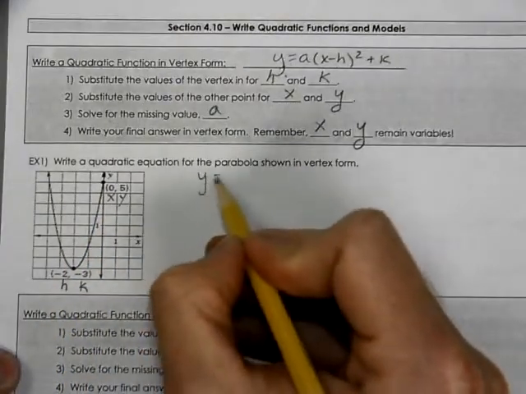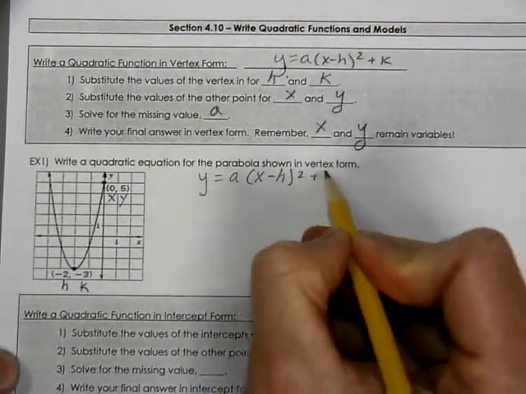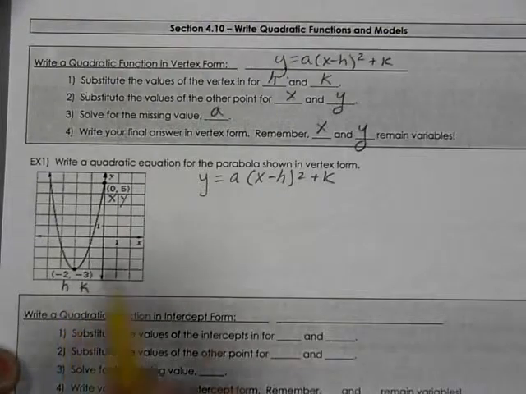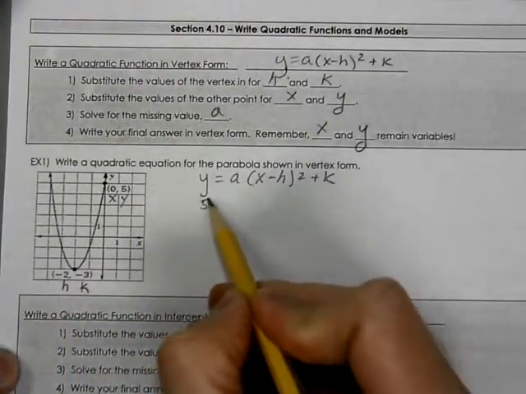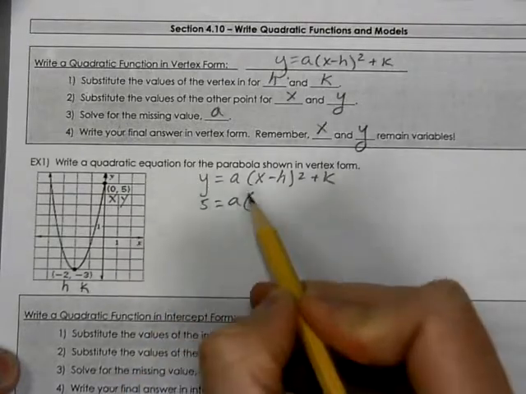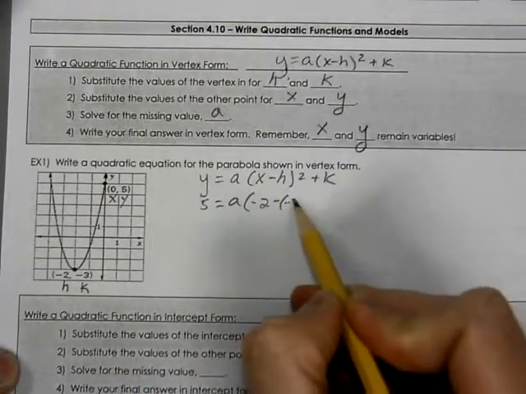So we're going to start out with vertex form, because they show us the vertex. We'll plug in our numbers.